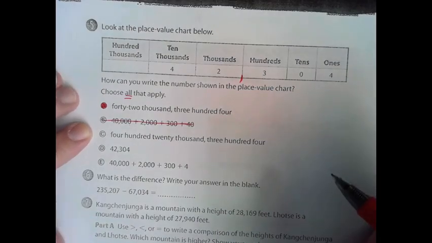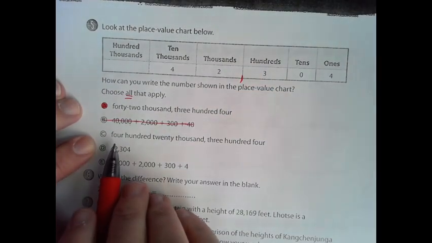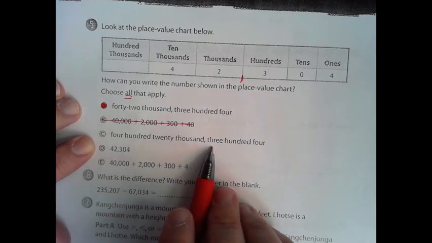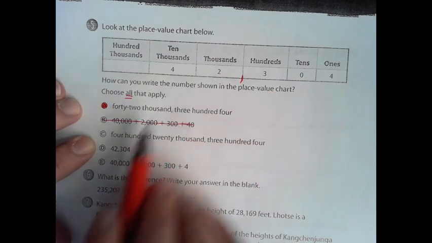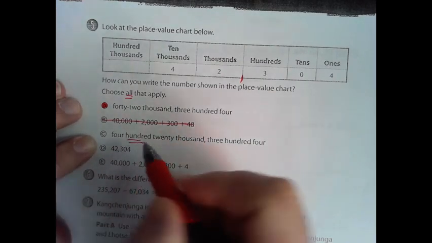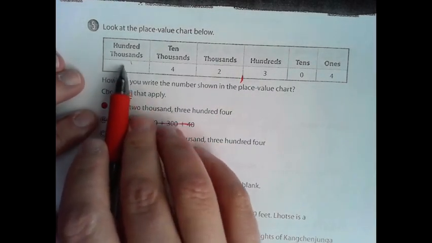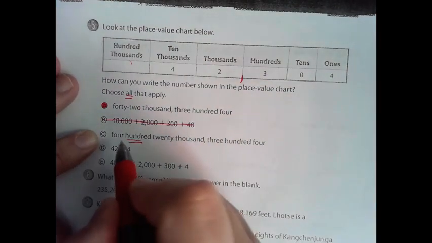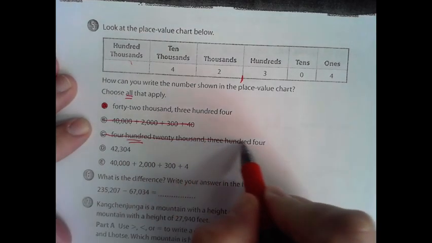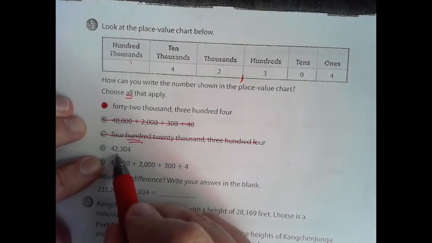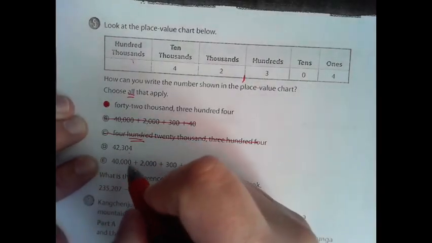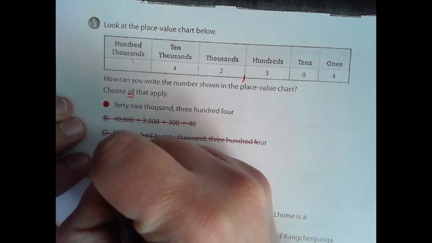All right, let's look at C. Now here we have 420,304. Looking up here, it says 400,000. That would mean we would have to have a 4 in the hundred thousands place. So this answer also doesn't make sense, so we're going to eliminate it. Next, 42,304 in standard form, the exact same number as up here. So this one does work. I'm going to circle bubble D here.